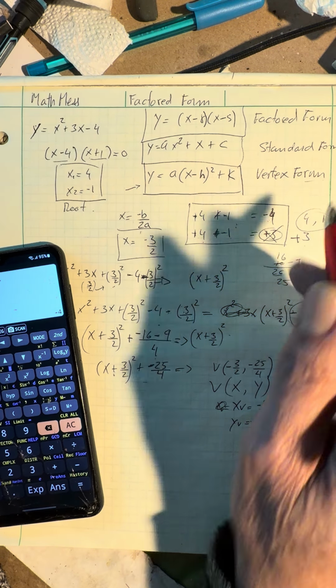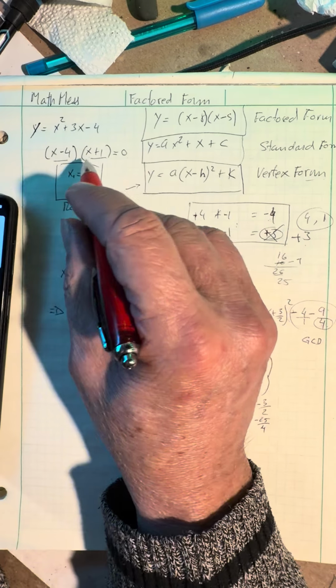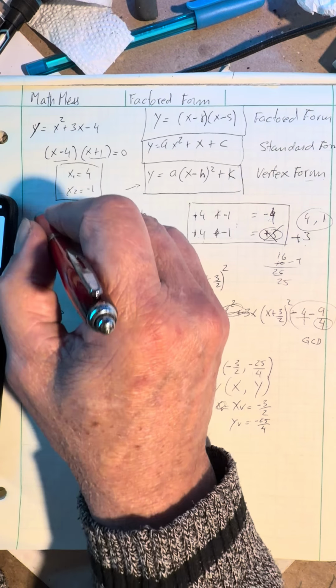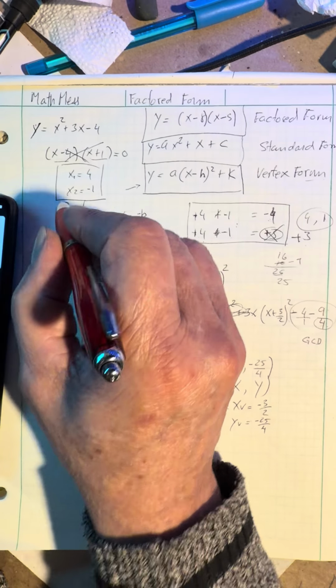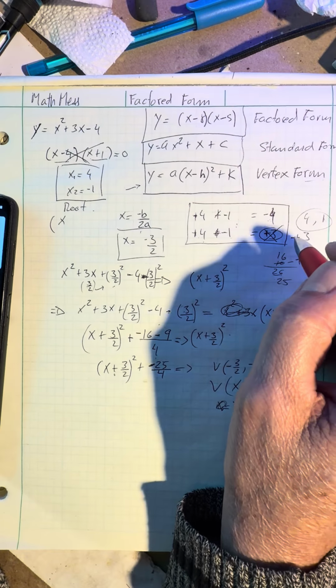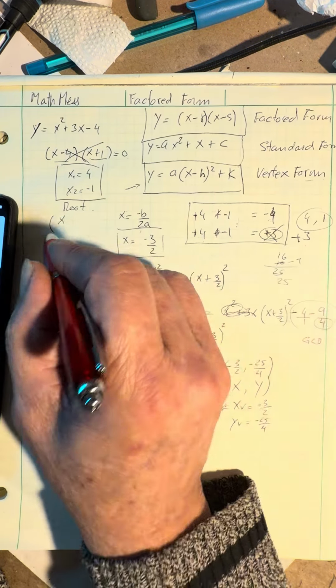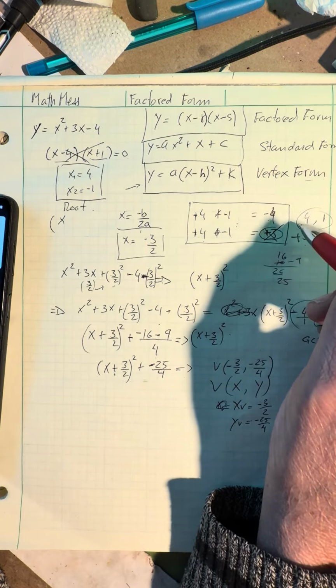And so if that's the case, then this is incorrect. This will be x, well, that's good.